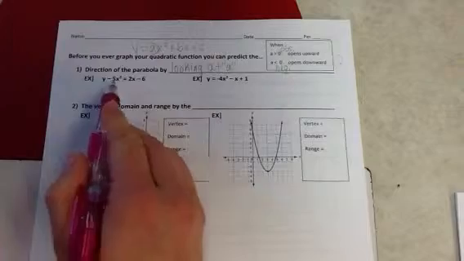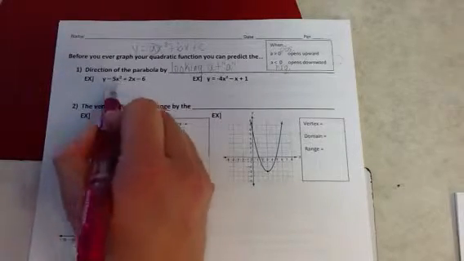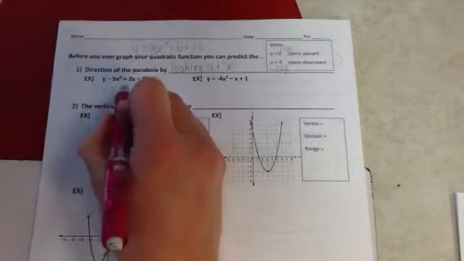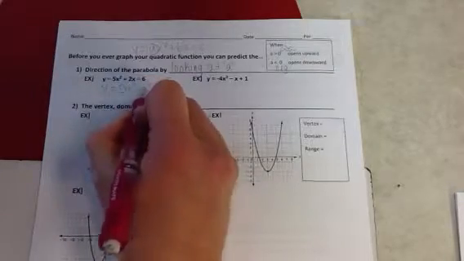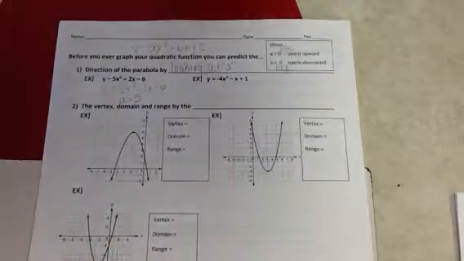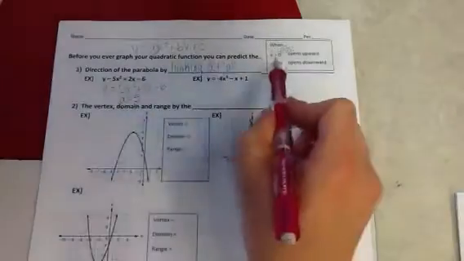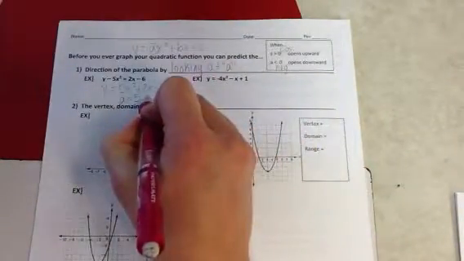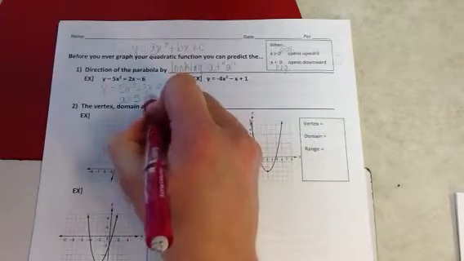So here we need to change this a little bit to make it y equals. I'm going to add 5x to both sides. So we get y equals 5x squared plus 2x minus 6. So here a is equal to 5. So a is 5, which is greater than 0. So it's positive, so it's going to open upward.